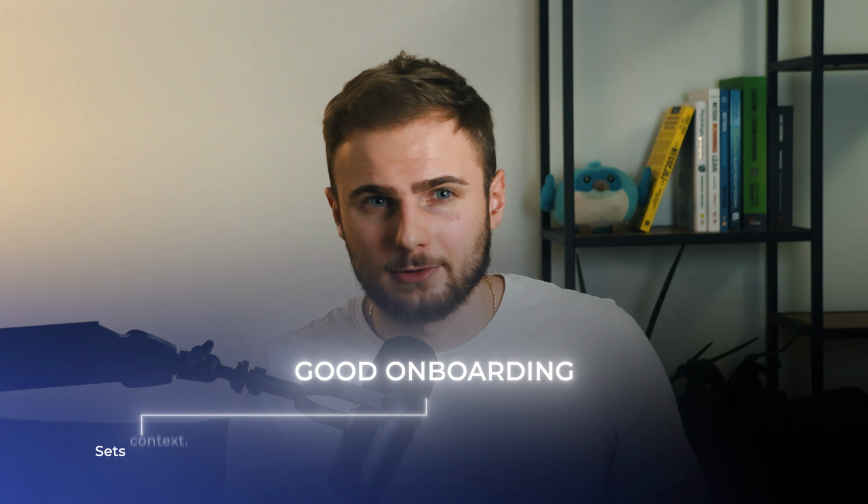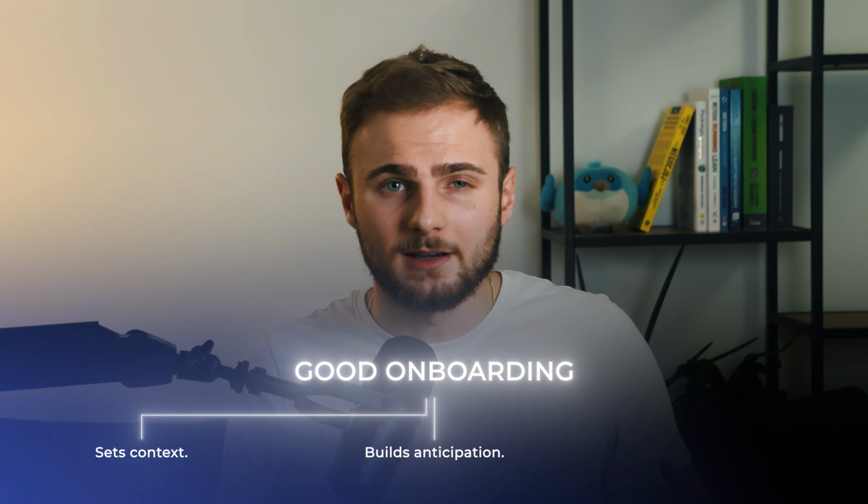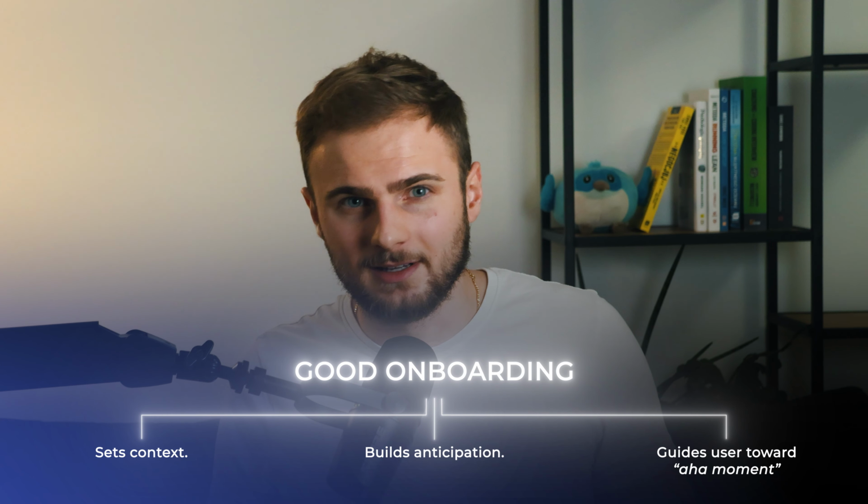Now let's take a closer look at onboardings. I want to be clear here because this is often misunderstood. A good onboarding is not the problem. A good onboarding sets context, builds a little anticipation, and guides the user towards that aha moment faster. And that's worth keeping. The problem is onboarding that replaces the aha moment instead of leading to it. 5 screens of feature callouts before you have touched the product, a tutorial that explains everything except why you should care, a registration wall that stops you before you have seen anything worth registering for. That kind of onboarding doesn't build immersion, it builds friction. The user hasn't experienced anything yet, so they have no reason to push through.